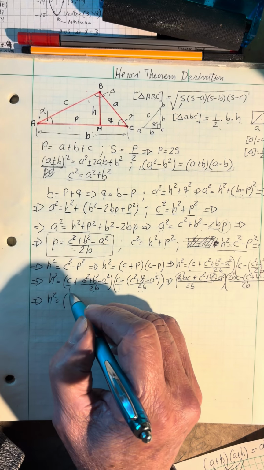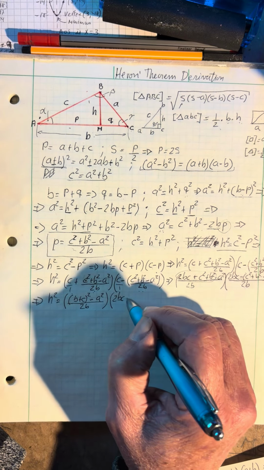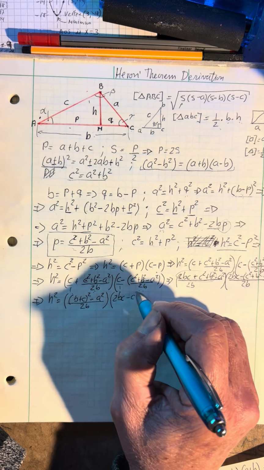But before we do that, I'm going to add one more step because I have to eliminate this parenthesis. To eliminate these parentheses, I have to multiply everything in this parenthesis by -1, which means that it changes all the signs inside. So that means that 2bc minus c squared minus b squared plus a squared divided by 2b.